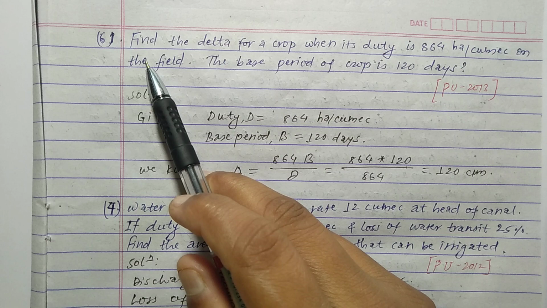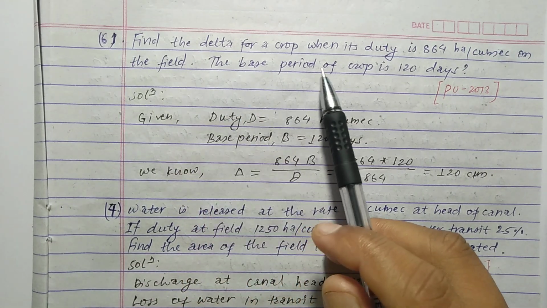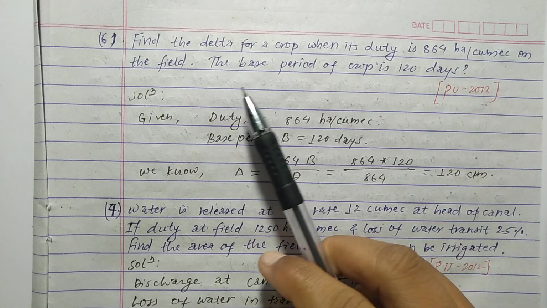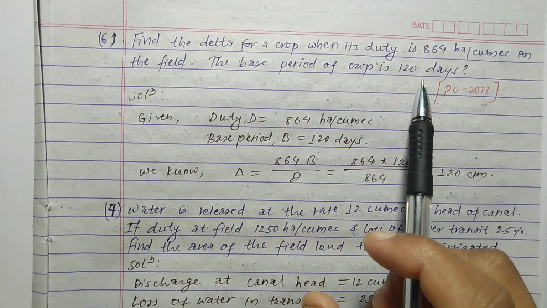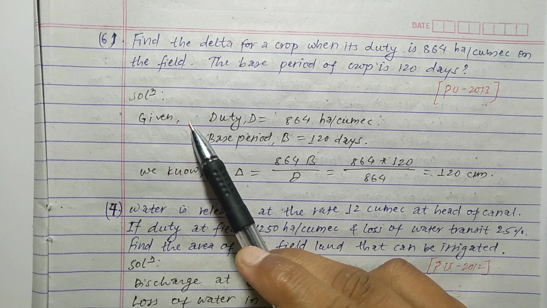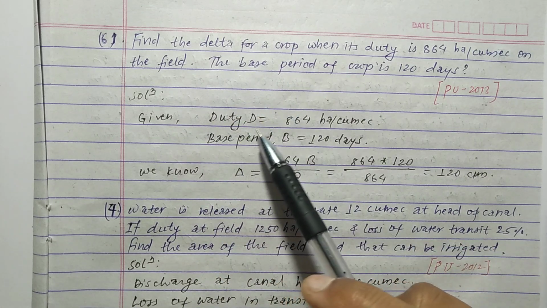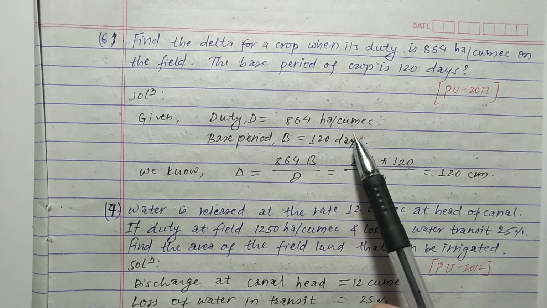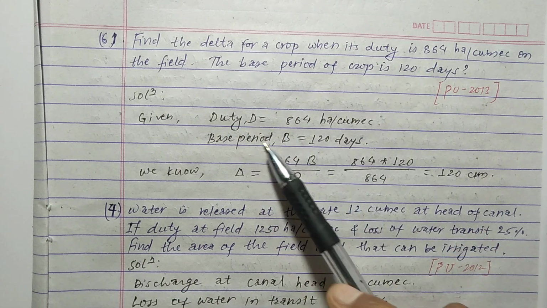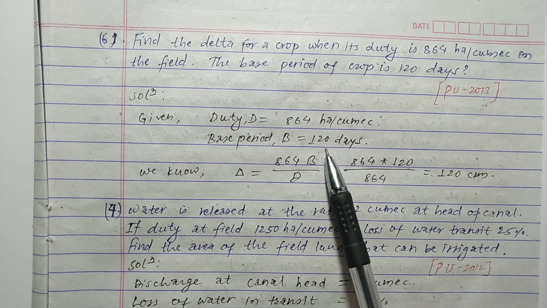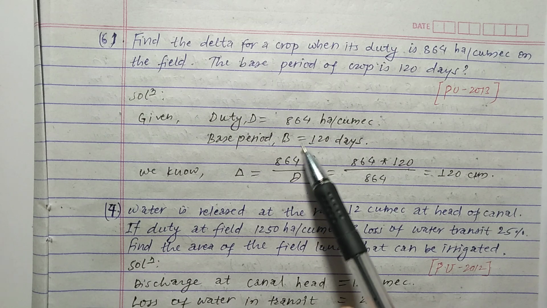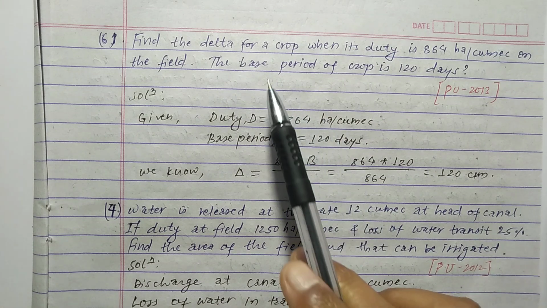We have a question here: find the delta for a crop when its duty is 864 hectare per cubic on the field. The base period of the crop is 120 days. In the solution, first we have to write the given data. Here in the question duty is given as 864 hectare per cubic. This is the duty, and duty is simply denoted by D, and the base period is also given over here, B equal to 120 days.